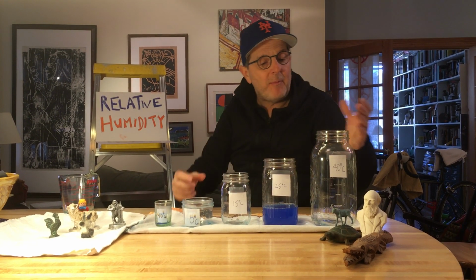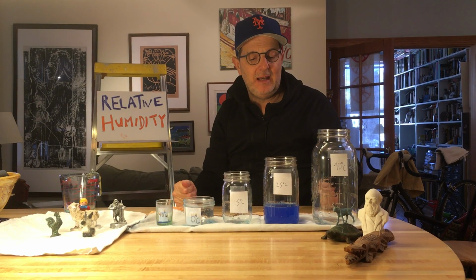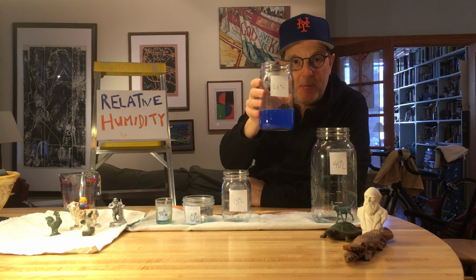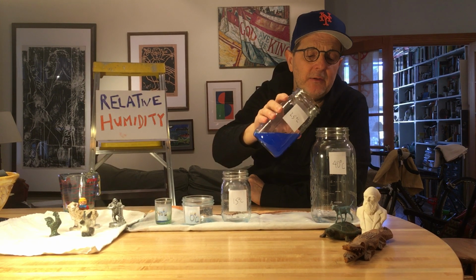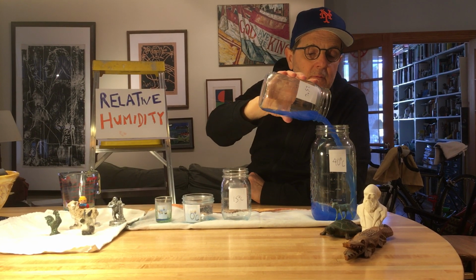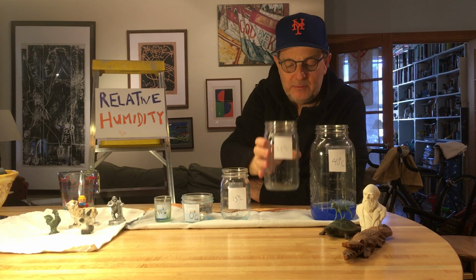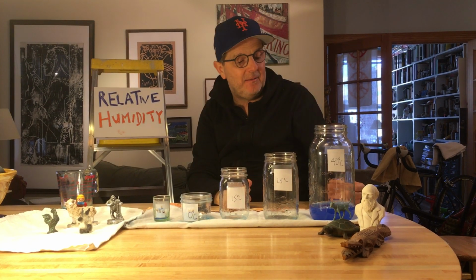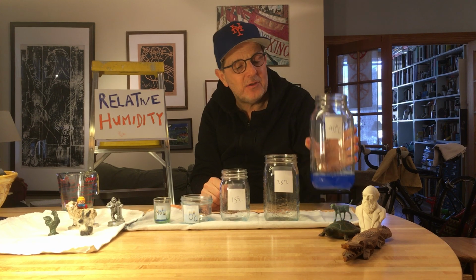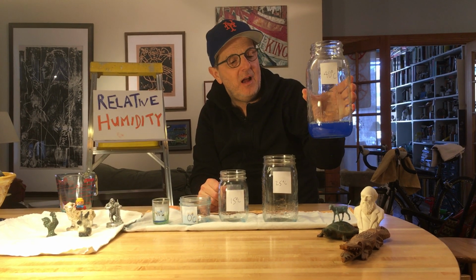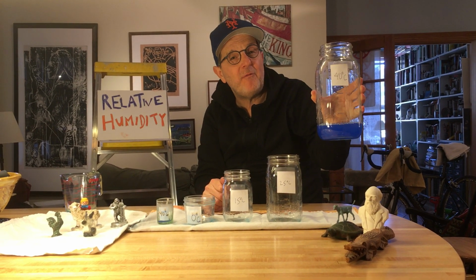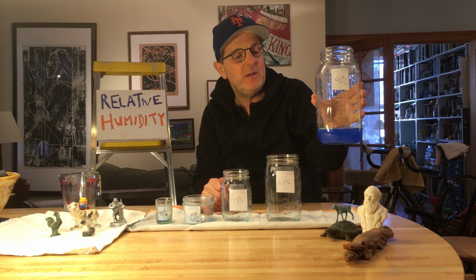Now, a jar representing 40 degrees centigrade air and the same amount of water, 250 milliliters, and we lower that relative humidity by half again. Now we have a hot, dry, desert condition. Hot and dry air. 12.5% humidity, 40 degrees centigrade air.